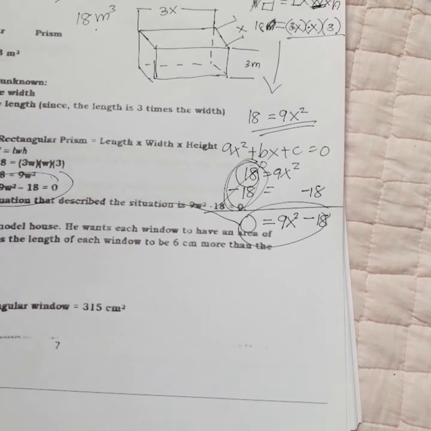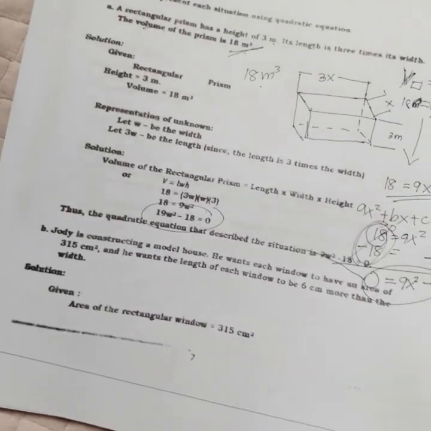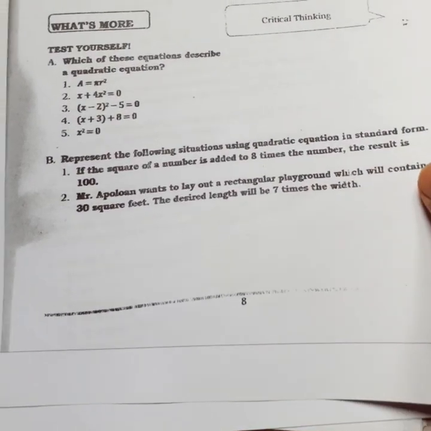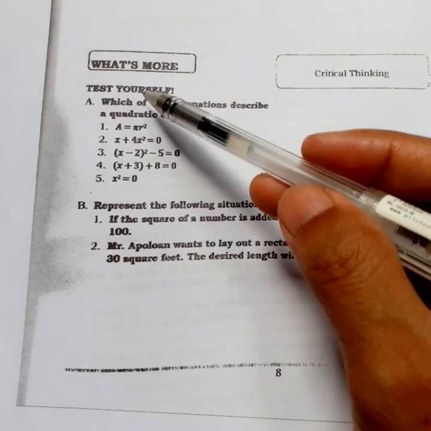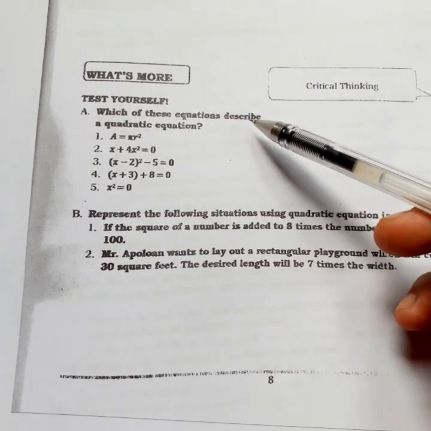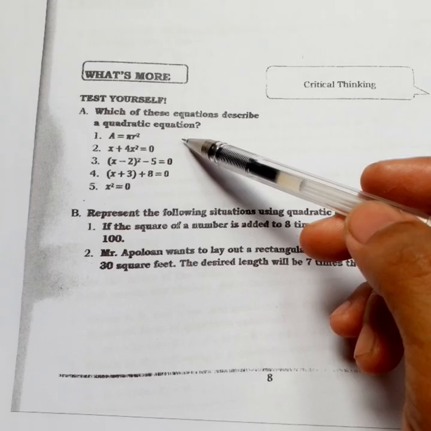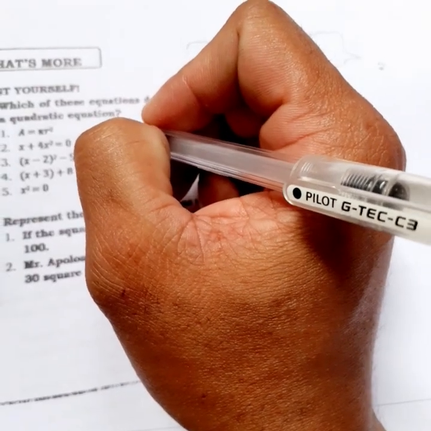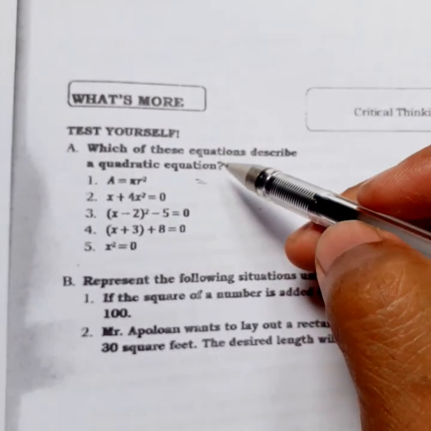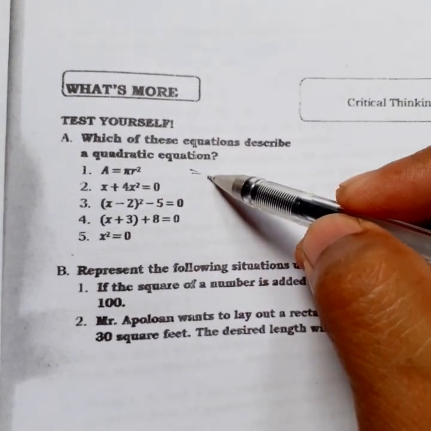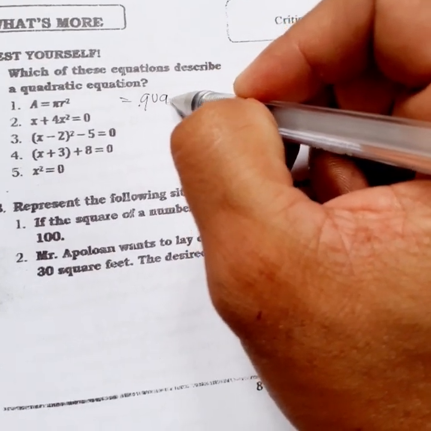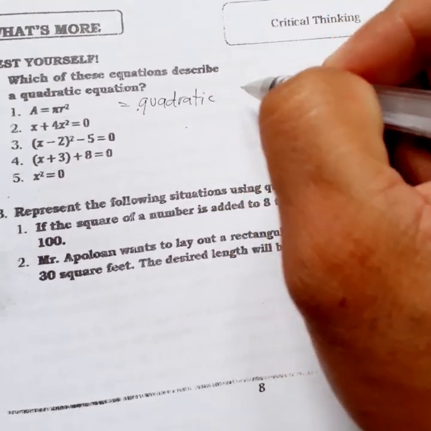Okay, that's it. Then another example, we have Jody. So try to analyze this one. Then test yourself. Which of this equation describe a quadratic equation? So ang answer ninyo ani, example number 1, quadratic equation.